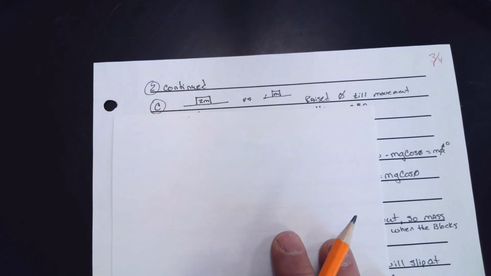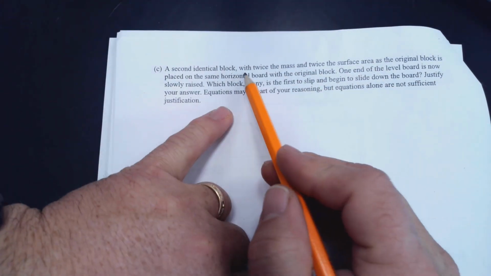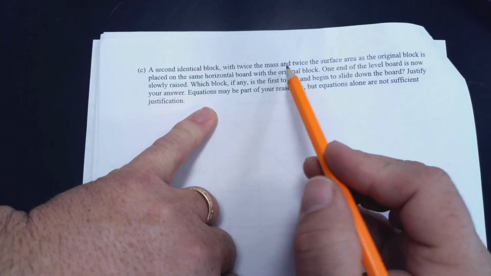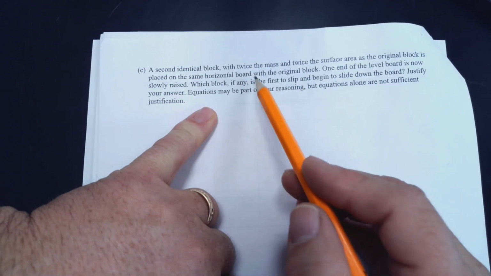On C, they are going to say an additional block with twice the mass and twice the surface area of the original block is placed on the same horizontal board.